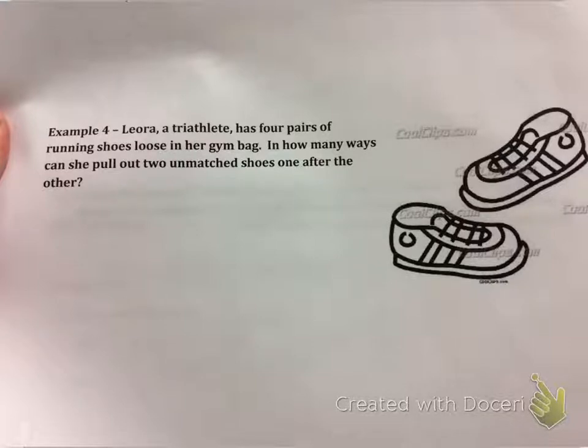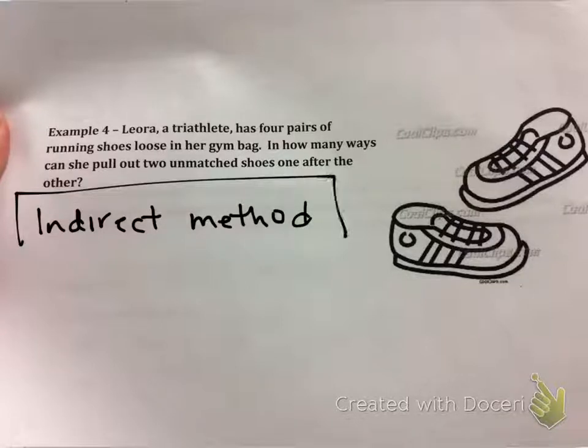So we're going to use the indirect method for this because there are a lot more ways for her to choose unmatched shoes than there is for her to choose matching shoes. So in order to figure this out, we're going to figure out how many ways she can totally choose the shoes. And then we're going to subtract the number of ways that she can pick matching shoes rather than try to figure out how many ways she can pick unmatched shoes. Does that kind of make sense to you?